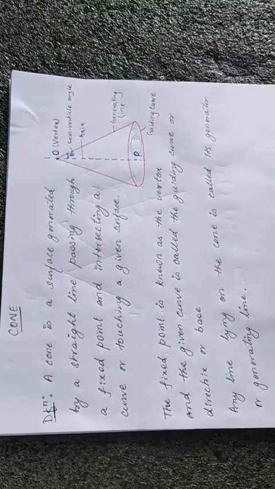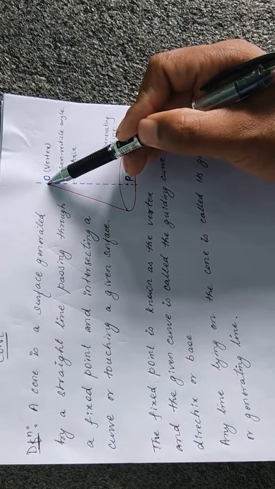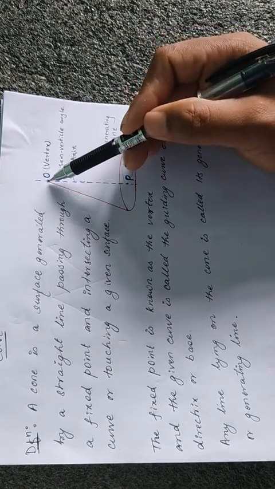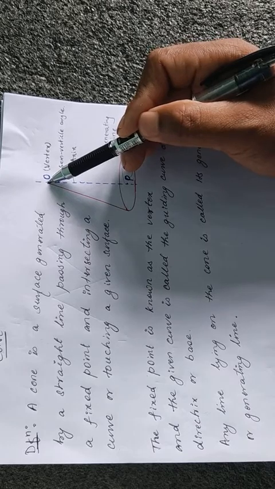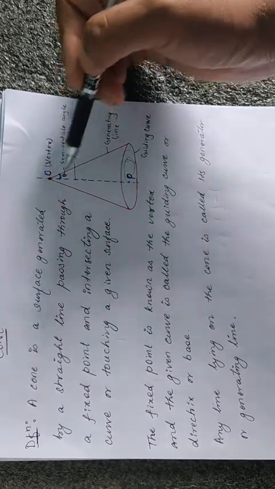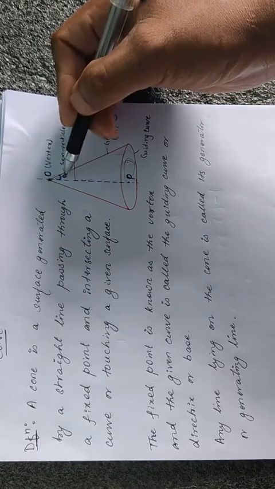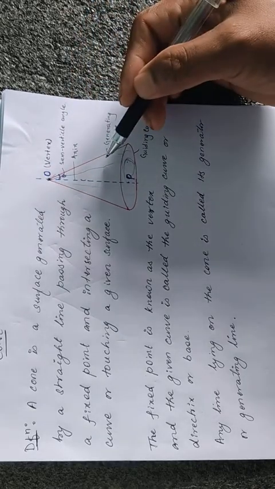Now let us see the basic points of the cone. This fixed point is called the vertex of the cone. All the lines passing through this fixed point are generating lines for this cone. If I draw any line on this cone, then all these lines are generators of this cone.